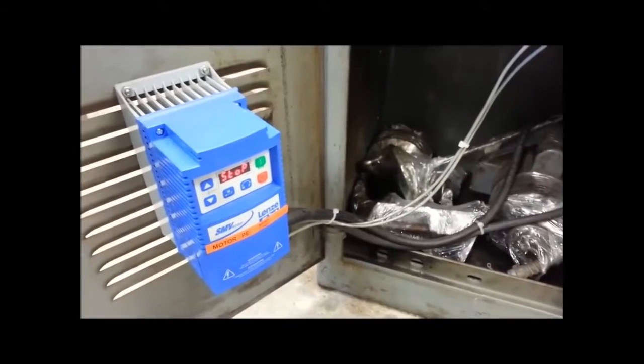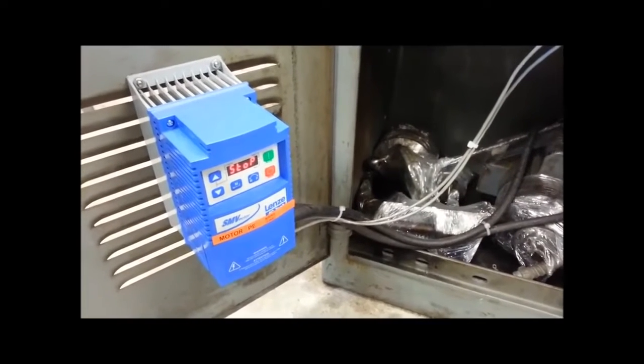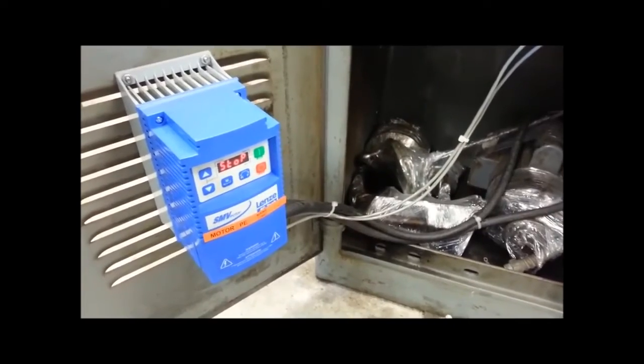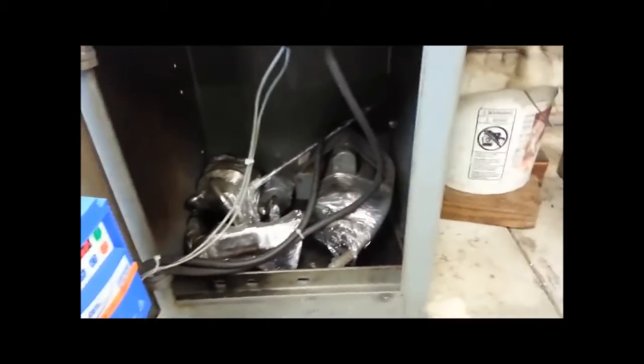And again, it's 2 phases of input, 3 phases of output. And I took off the single phase motor and put in a 3-phase unit. And that's it there, hanging upside down.